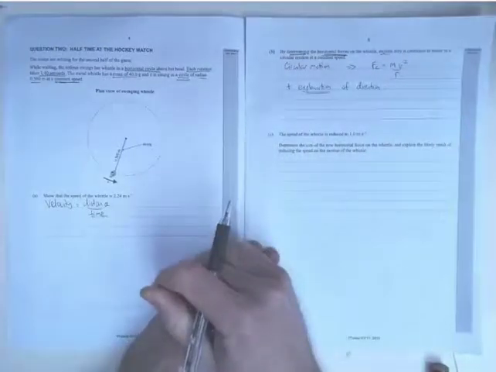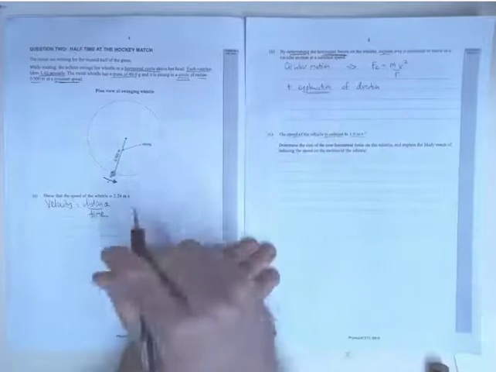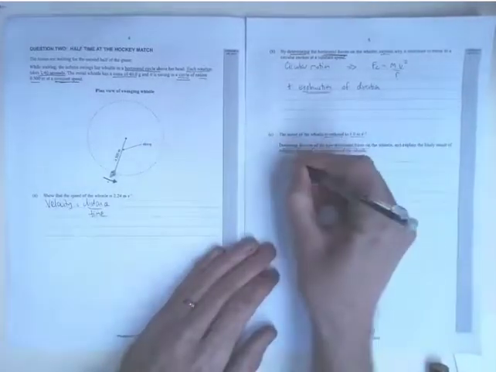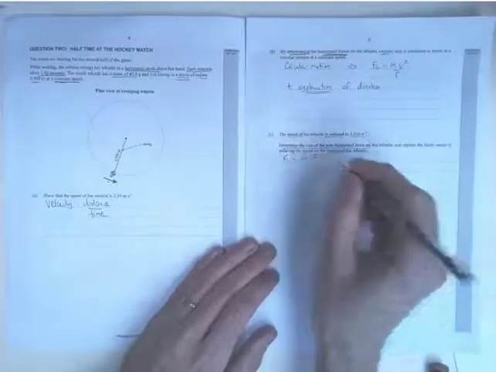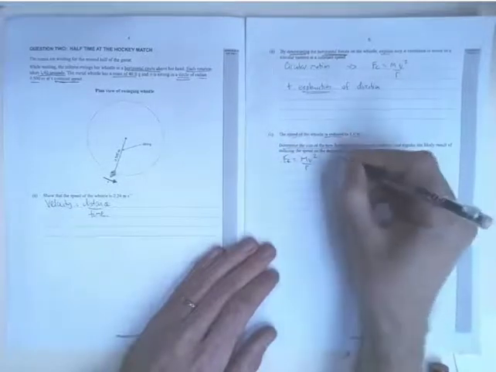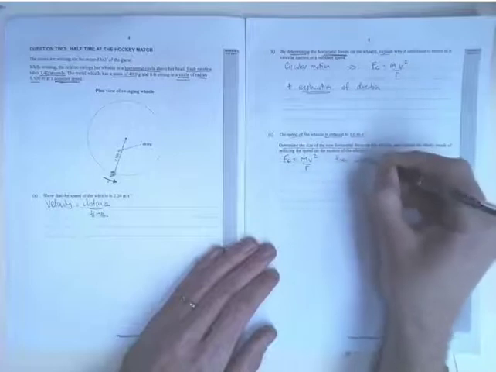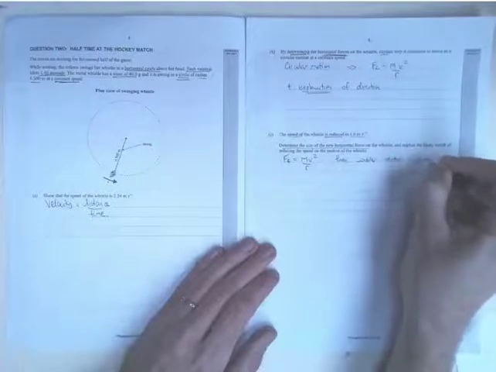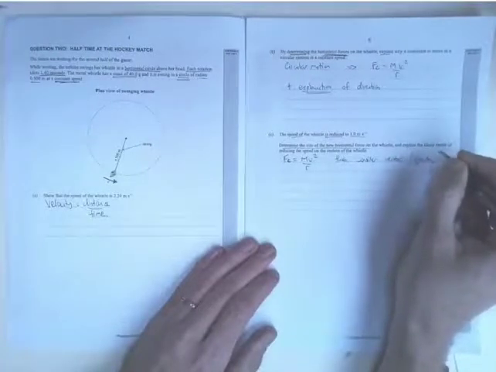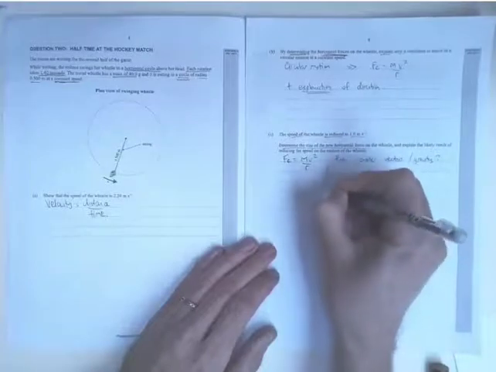The third part of the question, the speed of the whistle is reduced to 1 meter per second. Determine the size of the new horizontal force on the whistle and explain the likely result of reducing the speed. So here we've got to again use our Fc equals mv squared over r to work out the new force, and then consider what effect this change in the force is going to have, maybe by thinking about what would happen if you swung a whistle around your head at a slower speed.